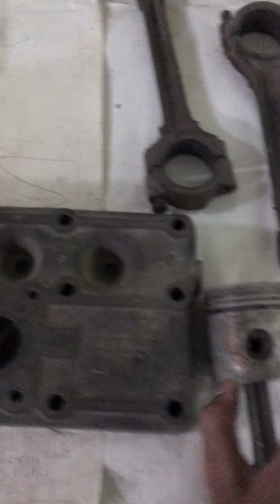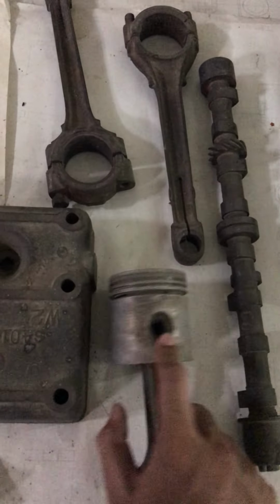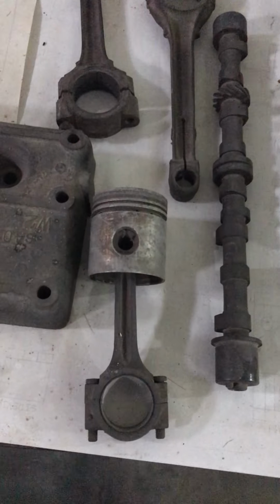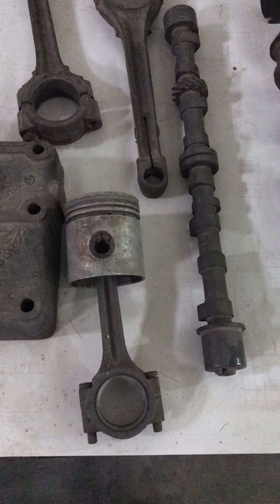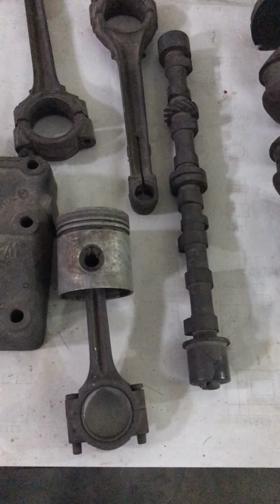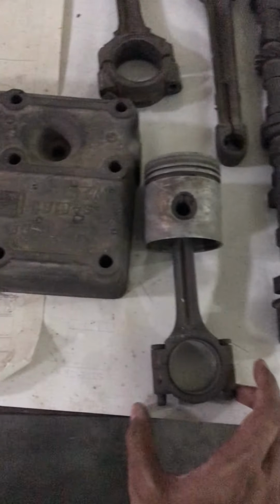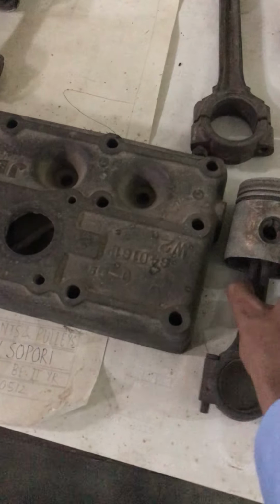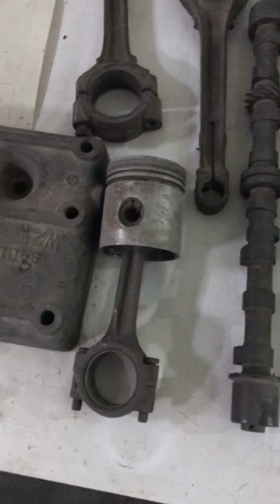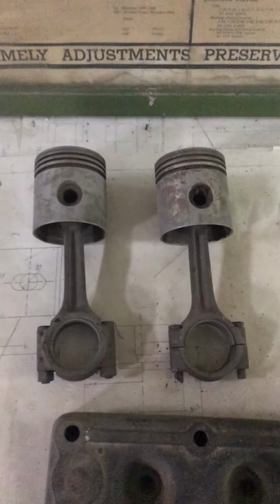This is the piston actually, and generally the piston is made from aluminum alloy. The reason is we want the weight of the automobile vehicle to not be very high. So that is why it is made from aluminum alloy, generally cast aluminum alloy. However, we can have bigger size pistons also.